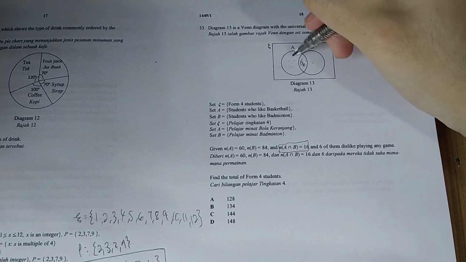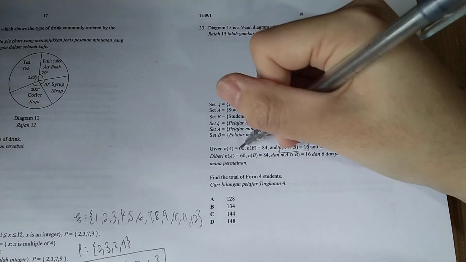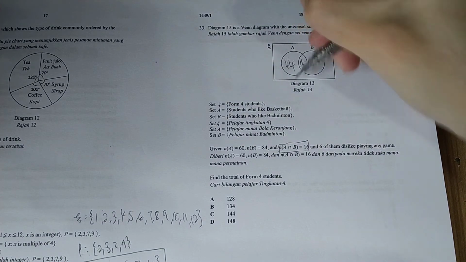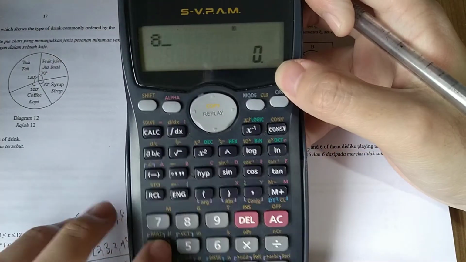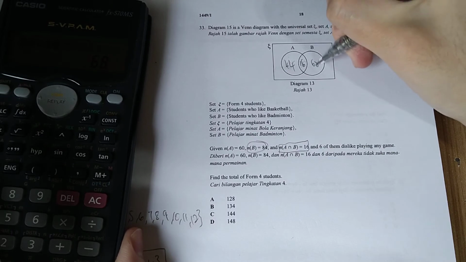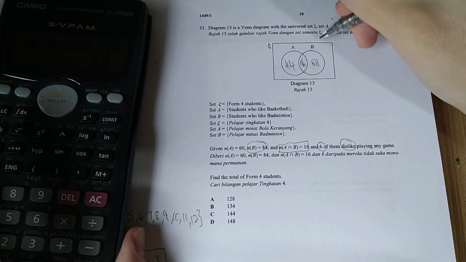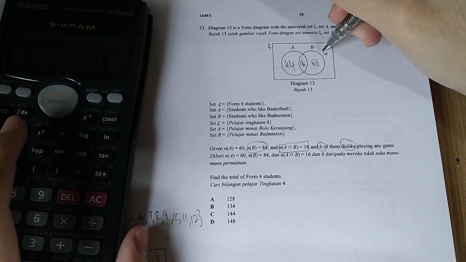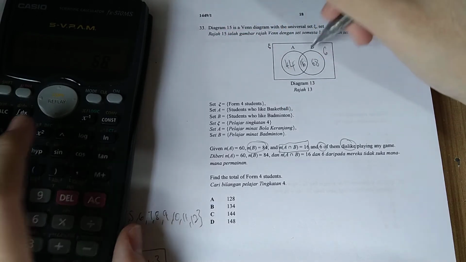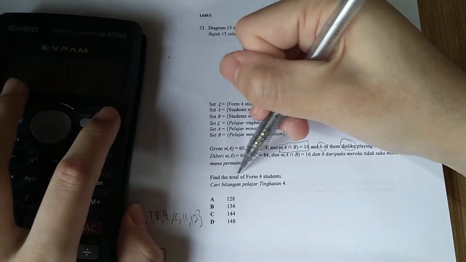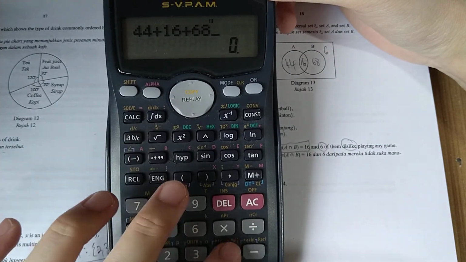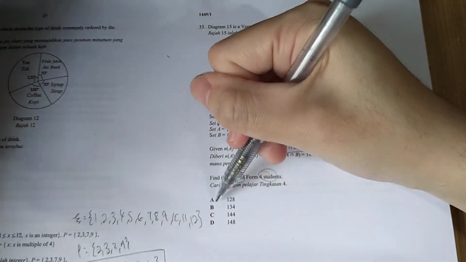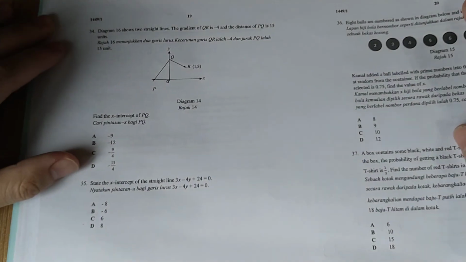Yang ni tulis 16. Okay, now I can find here already lah. Because 60 minus 16 is 44. And just now B is 84. 84 minus 16 is, use your calculator lah. Right. Okay, what is it? 68. And then what else? 6 of them dislike playing any game. It means the 6 will be outside here. It means the 6 here will be students who don't like basketball and don't like badminton, don't like anything. Okay, so find the total of Form 4 students. So everything add together, 44 plus 16 plus 68 plus 6, 134. The answer is B. Very simple, right? Okay, next, number 34. Diagram 16 shows two straight lines.